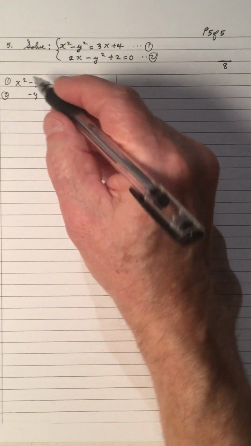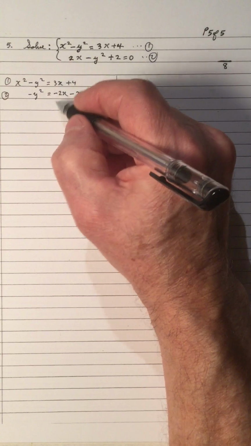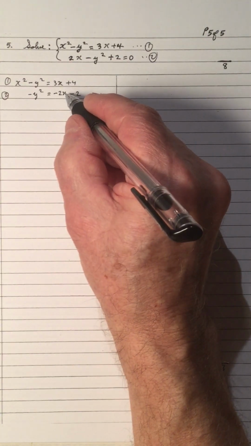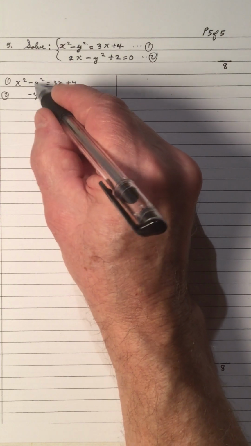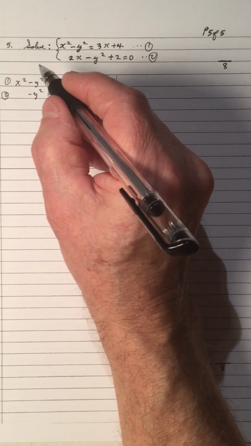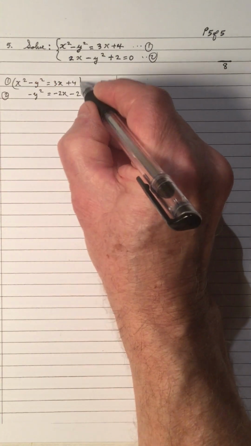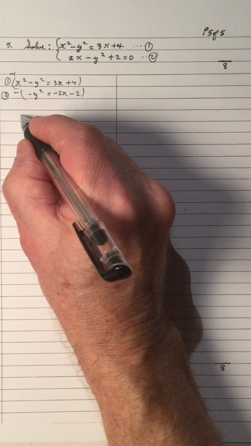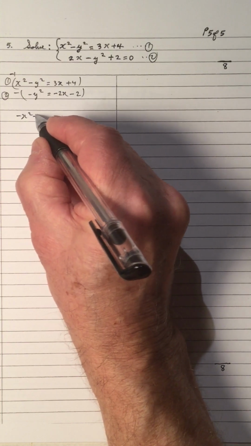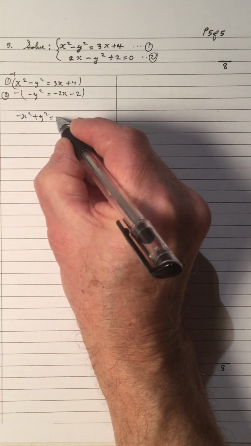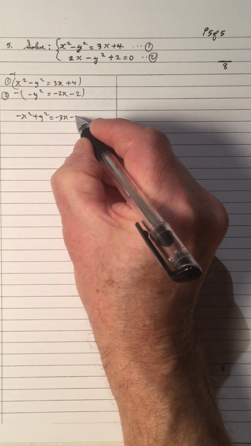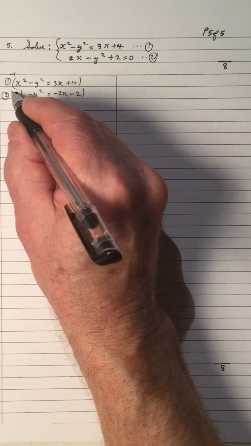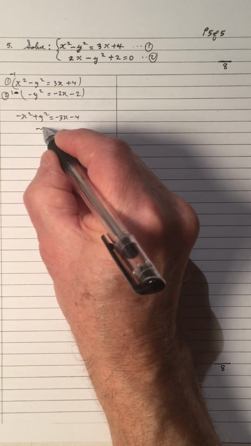Because the equations are lined up as y squared, x, and constant, if I multiply, I have to make one of these the opposite of the other. So if I take the first equation and multiply by -1 and multiply the second one by 1, I get negative x squared plus y squared minus 3x minus 4. Multiplying by just 1 won't change it.